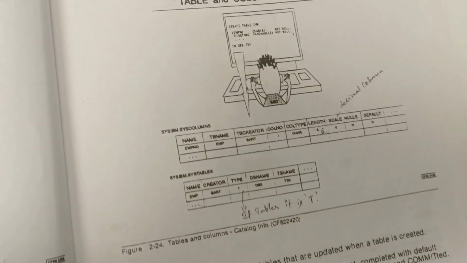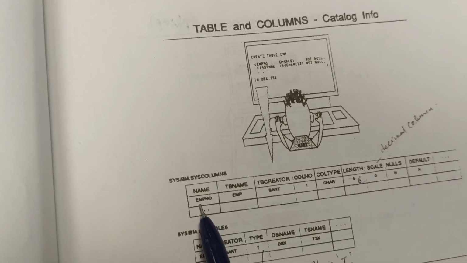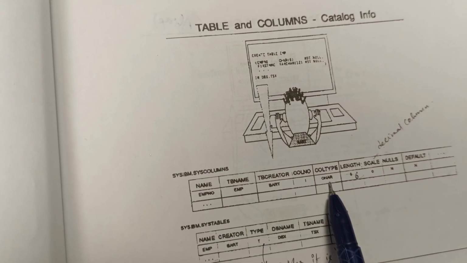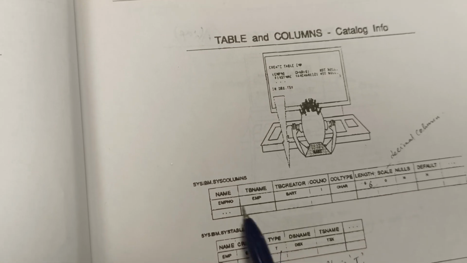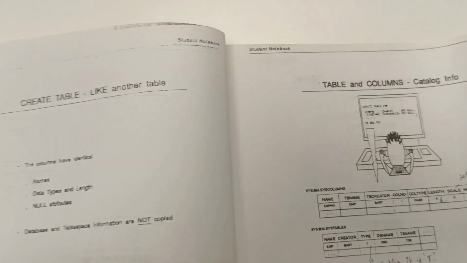But if you want to see each column name and the corresponding attribute type, the length of the field, and the null attribute type, you can see it in sysibm.syscolumns.